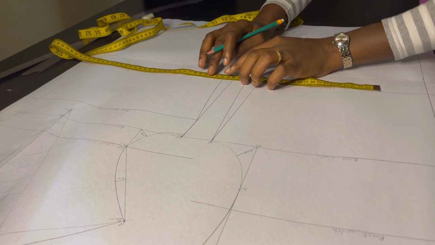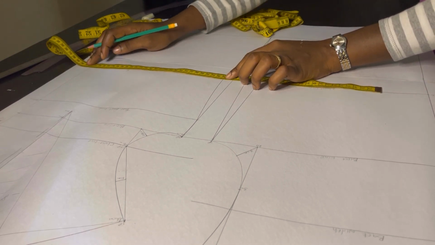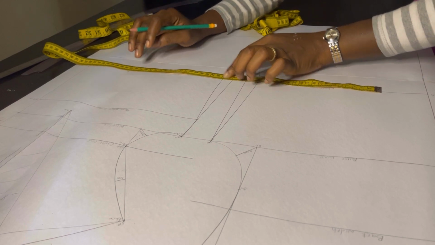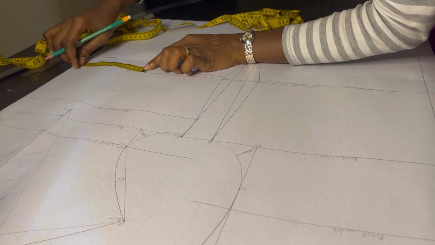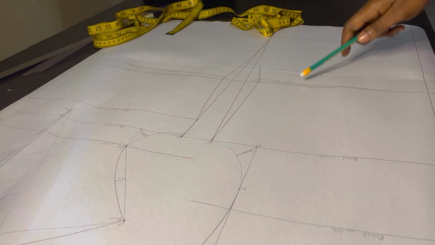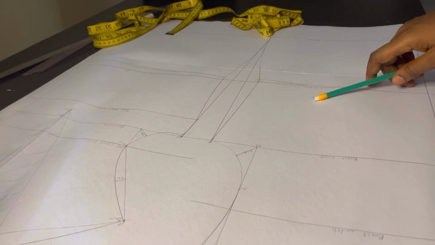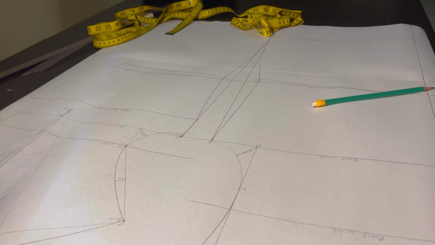Jumping to 12 centimeters. So what I'm going to remove from this block is 12 centimeters.